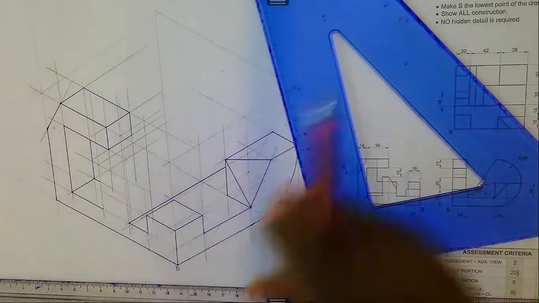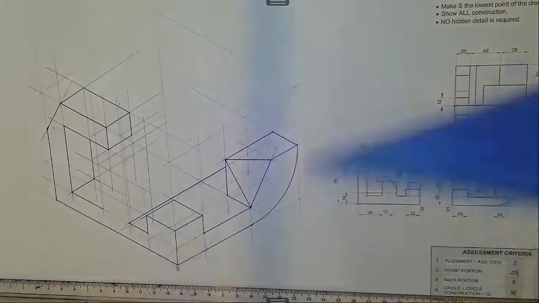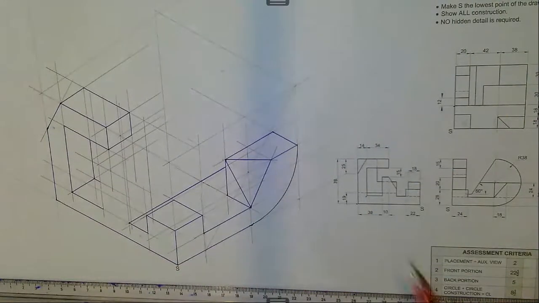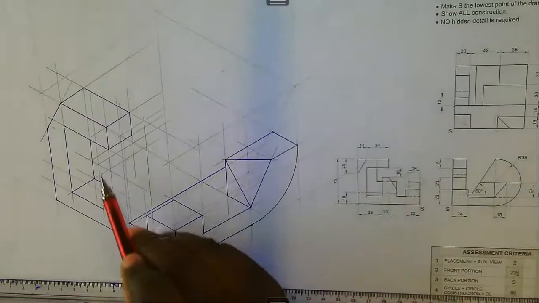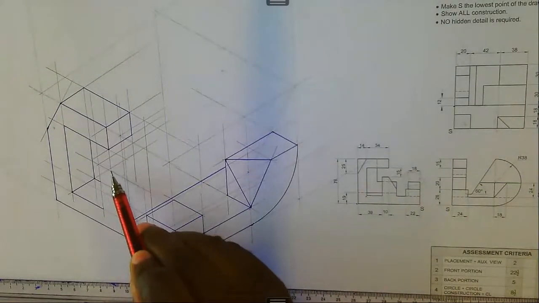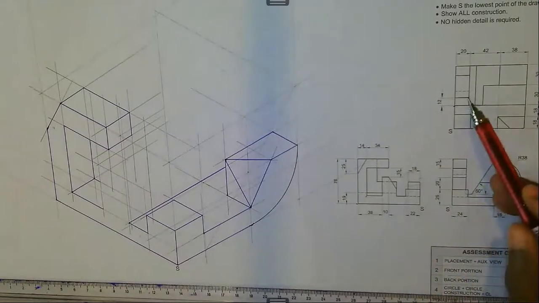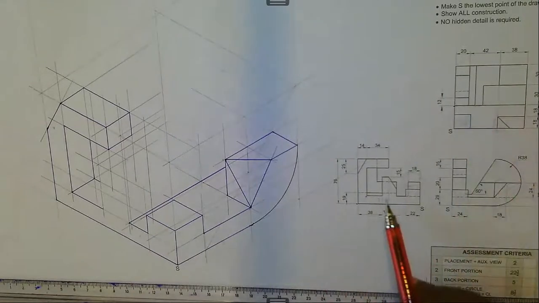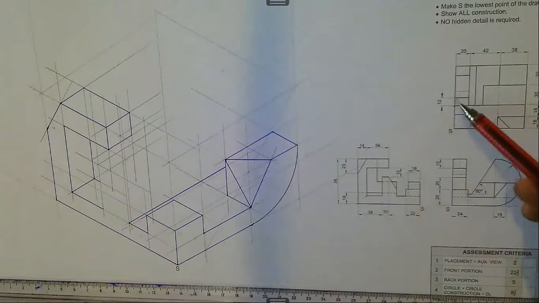Then at this point, we are told that from this point to that point should be 10 millimeters. And the other point from here to there should be 12 millimeters if we take it from the top view like that. But let's just check.